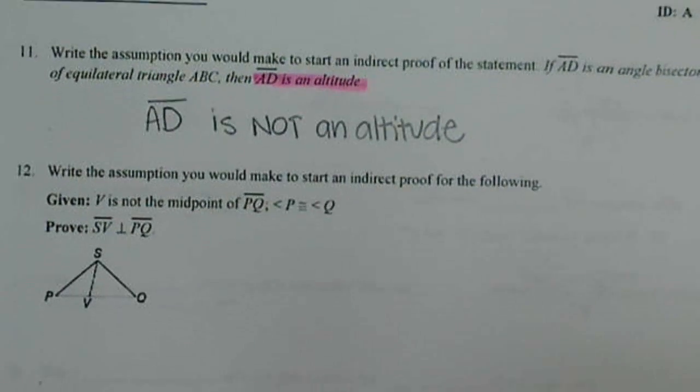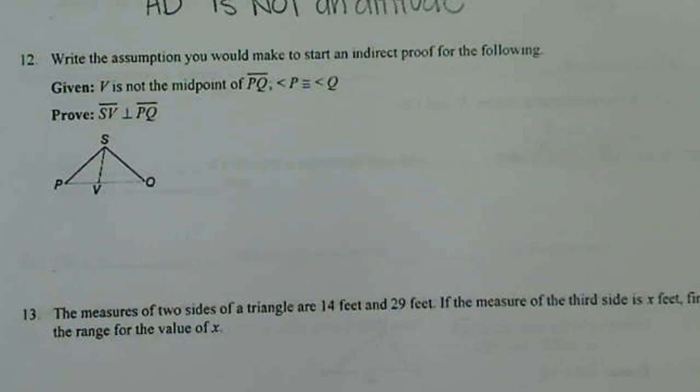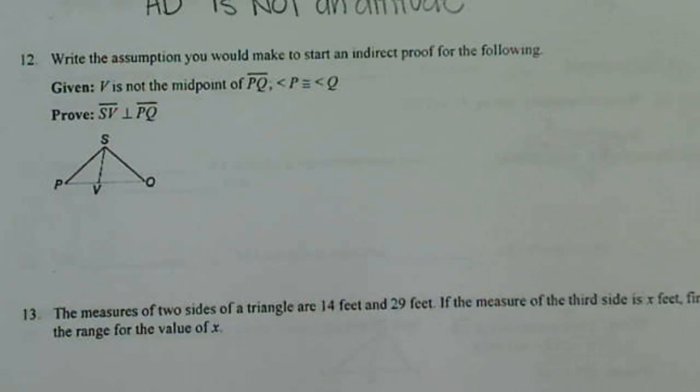Okay, number 12. This one confuses people a lot because this is not if-then format. This is already in a given and a proof. When you are starting an indirect proof, your job is to prove that the proved part is false.